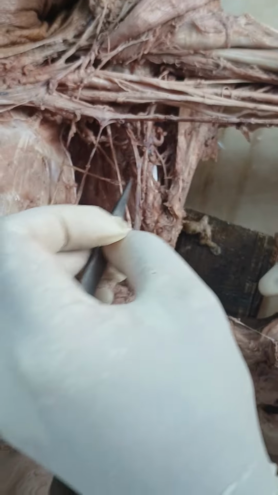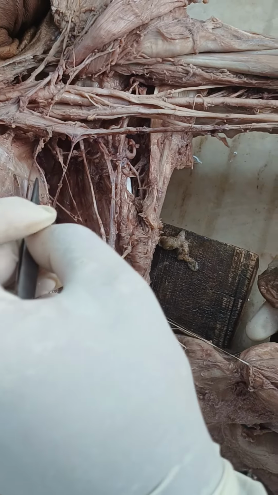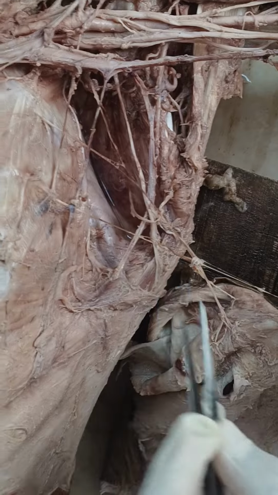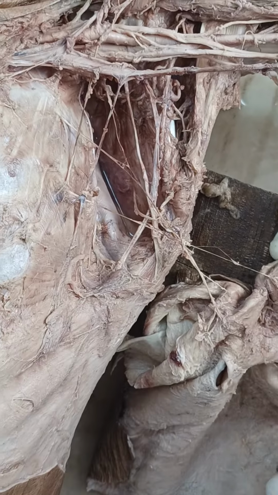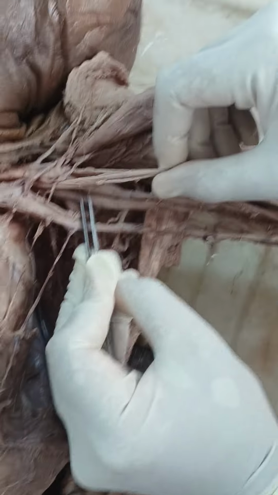So this is the first nerve. It is the medial cutaneous nerve of the arm, which communicates with the intercostobrachial nerve, and it supplies the skin of the axilla as well as the medial side of the arm. After that, the medial cord, which gives other branches.